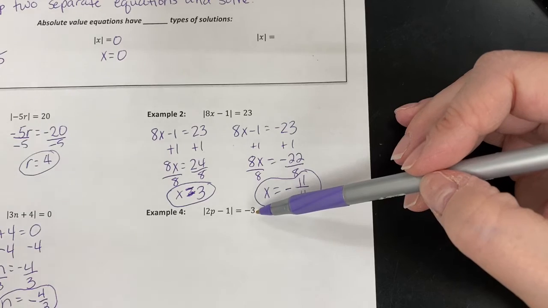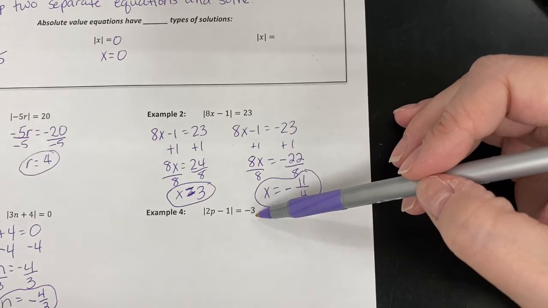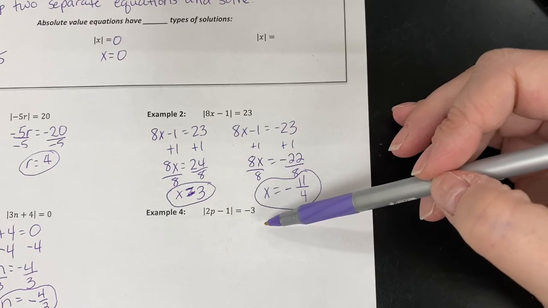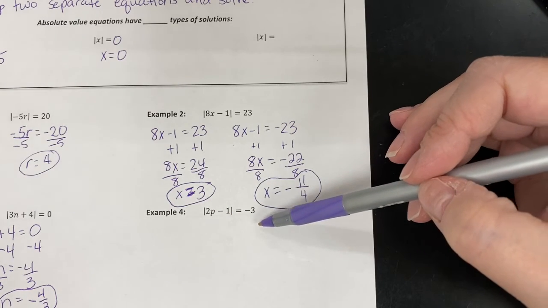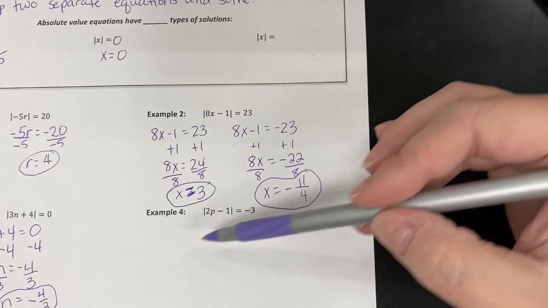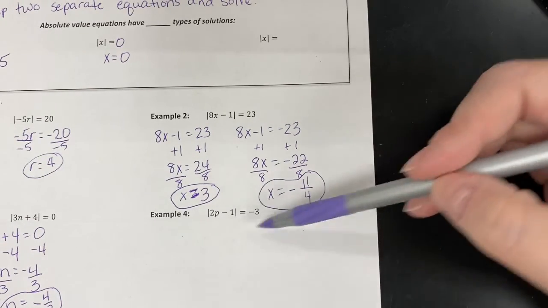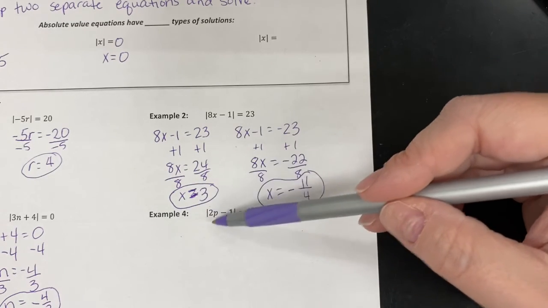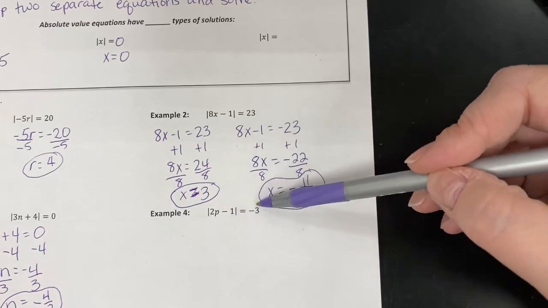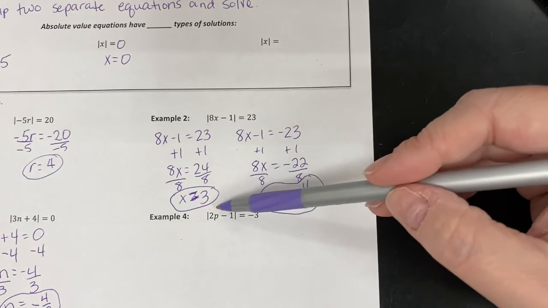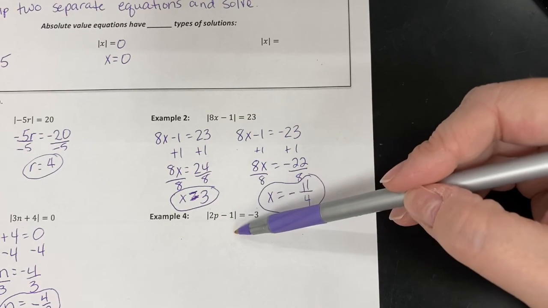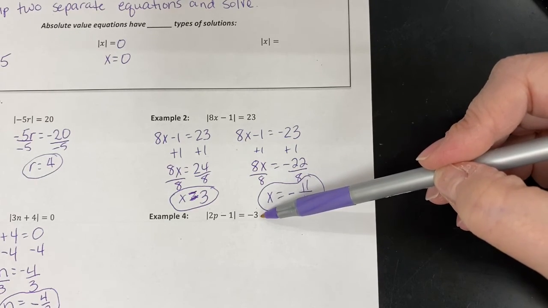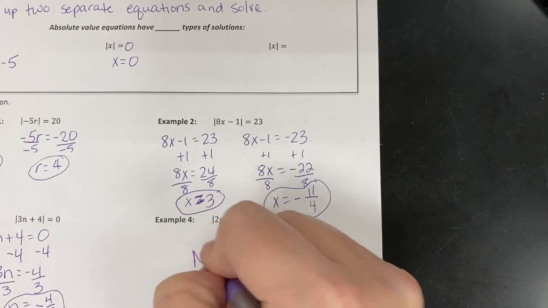Absolute value's job is to take something and make it positive. So how could you apply an absolute value and then have a negative answer? It doesn't make sense. You can't do it. You would not be setting up two separate equations for a positive and negative version because the question itself makes no sense. No matter what this is, you're going to make it positive with the absolute value, and positive numbers can't equal negative numbers. So example 4 is no solution.